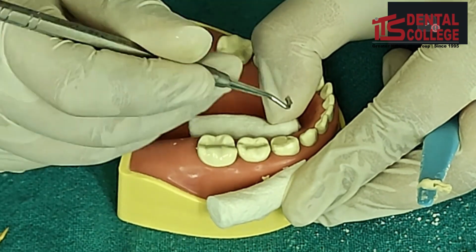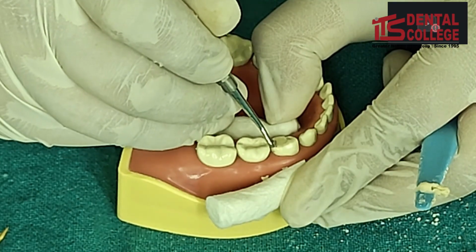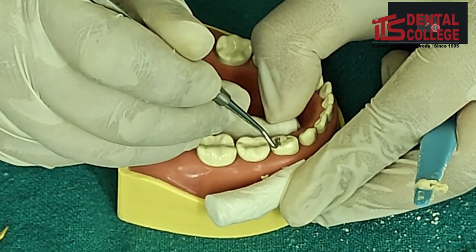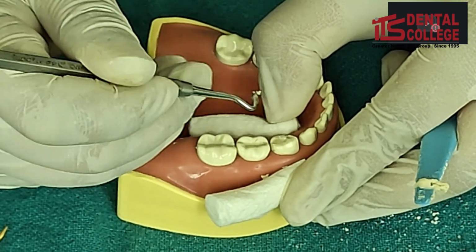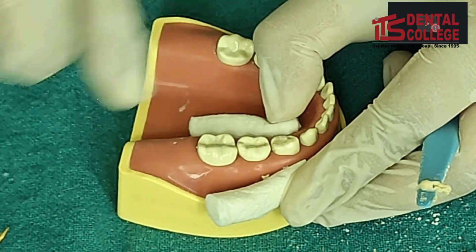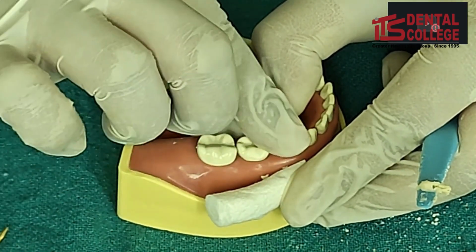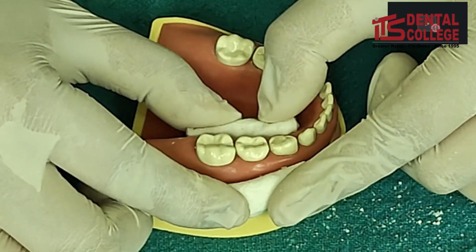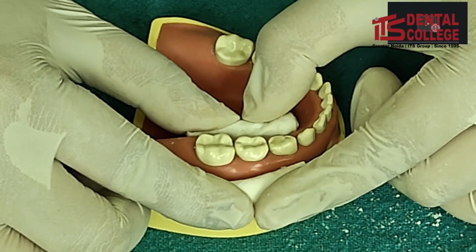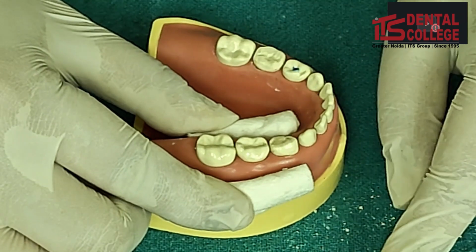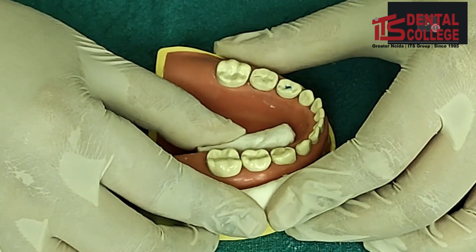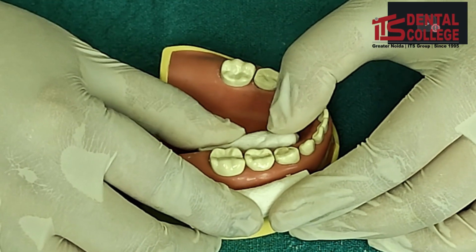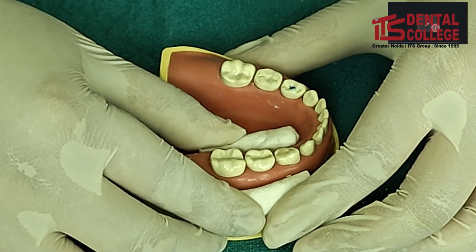A diamond carver may be used to remove any excess filling material. And apply a final coat of Vaseline or white petroleum jelly. You may also use an articulating paper to check for any high points and remove them using a small round burr or a diamond carver. So the initial set of GIC restoration is 7 minutes from the start of mixing and the final set is 24 hours from the start of mixing.